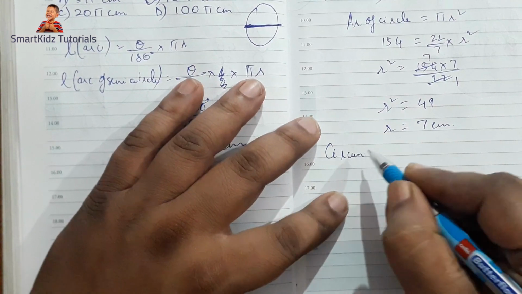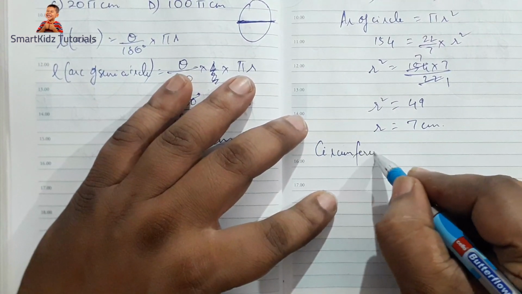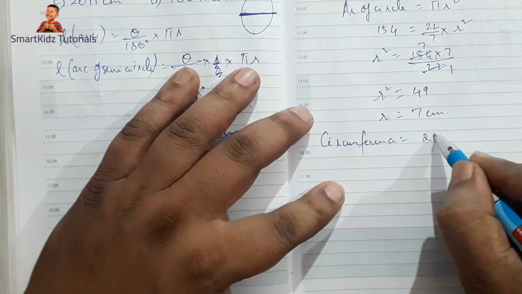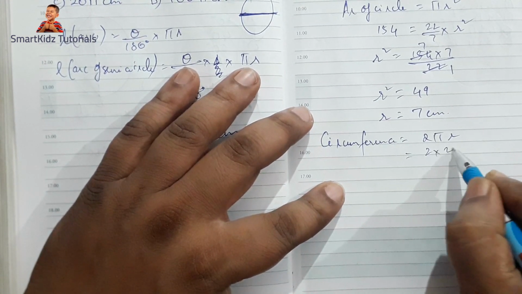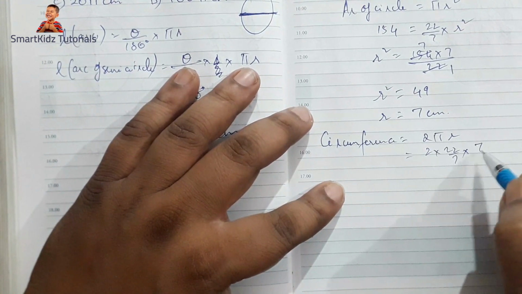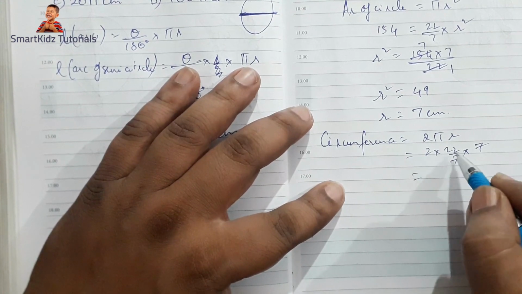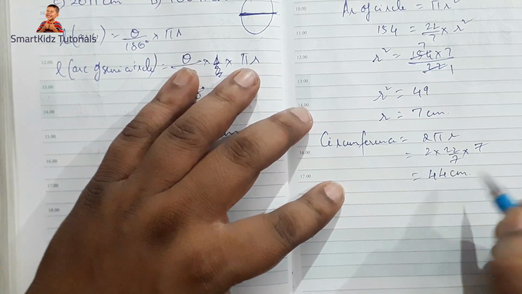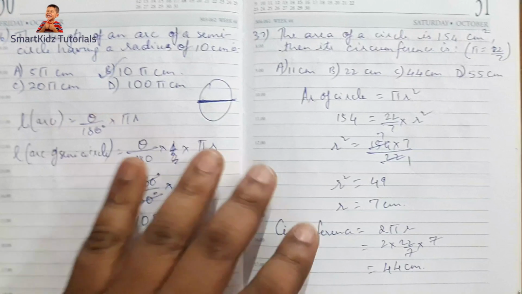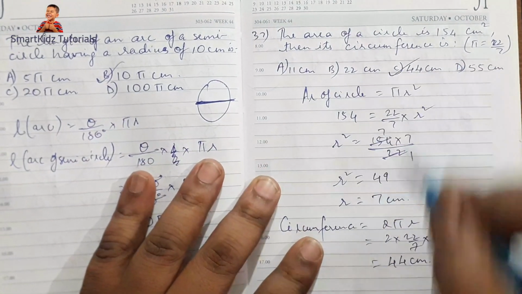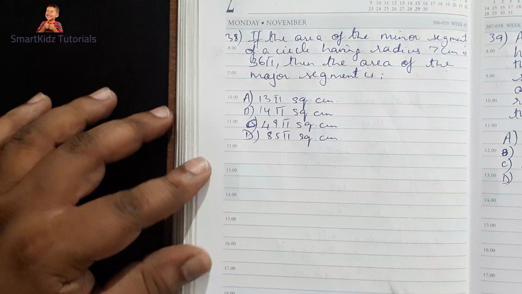So radius we have got. Now we'll find the circumference as asked in the question. Circumference is equal to 2 pi r. 2 into 22 upon 7 into r, which is 7. 7 cancels. 22 into 2 is 44. 44 centimeters is the circumference and the answer, which means C is the correct option.